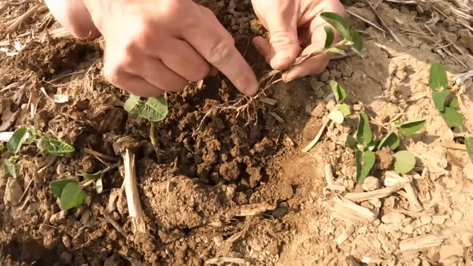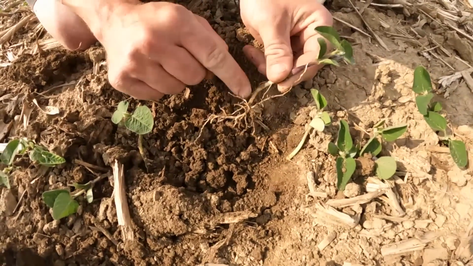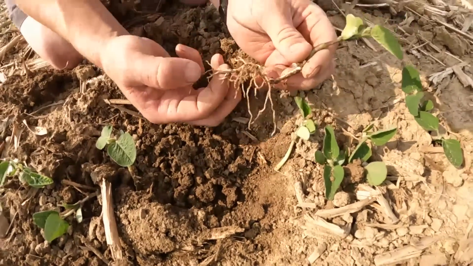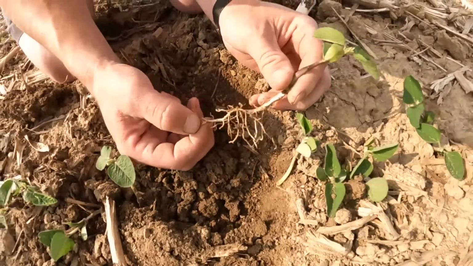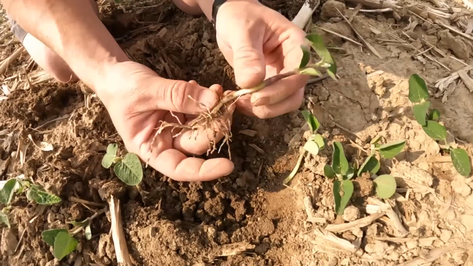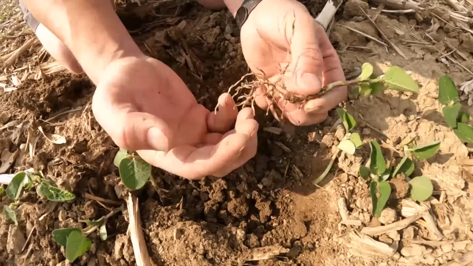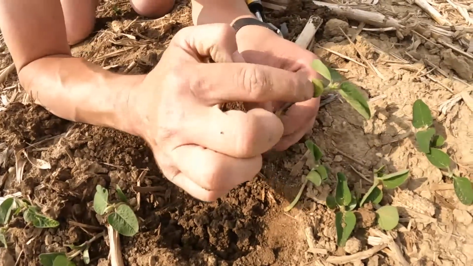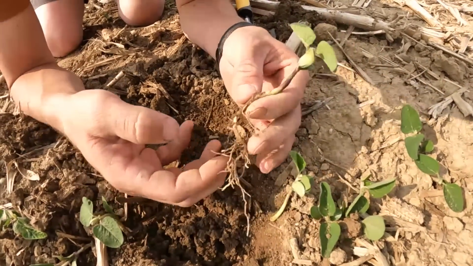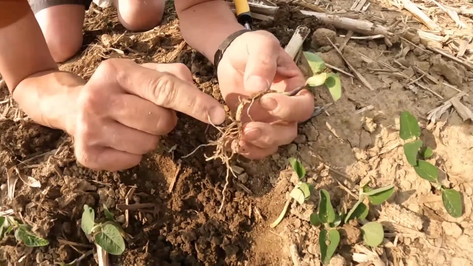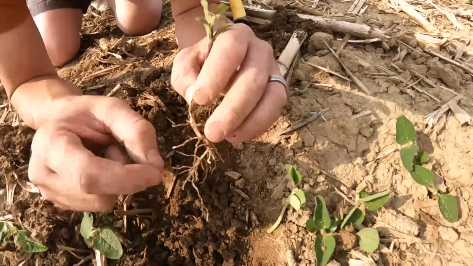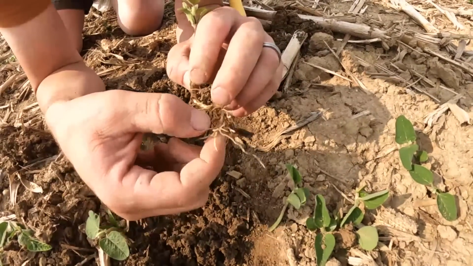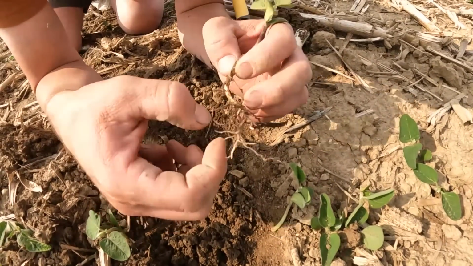All right, so this is our taproot. It kind of curves, and then it curves, and then it curves, and it probably grew around a clod. But this is the start of that taproot, and it's just going to keep going. You'll notice there's no seed on here like there was on the corn. And why is that? Well, because the seed's up here. It pushed up out of the ground. So there's definitely no seed, but we've got all these roots coming off the main tap and the stem. And those are what do all of our nutrient uptake and water uptake. And they look pretty good.